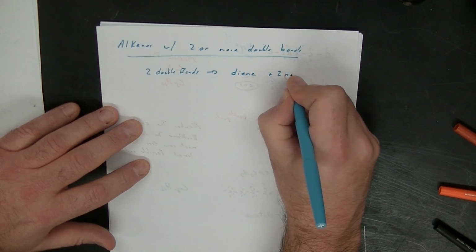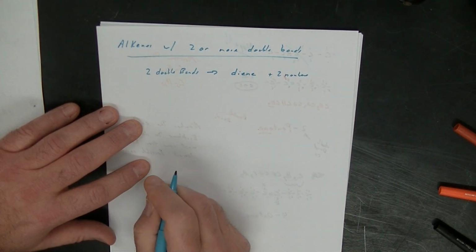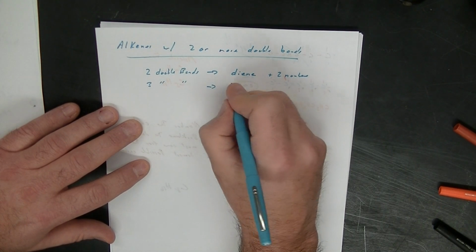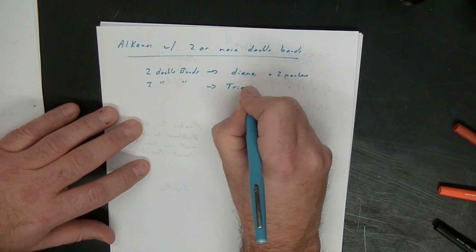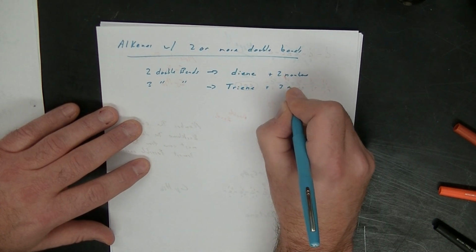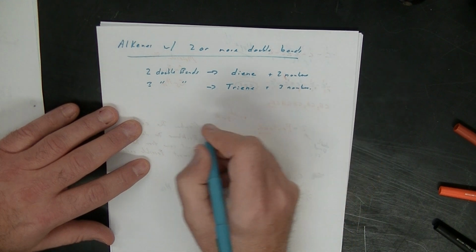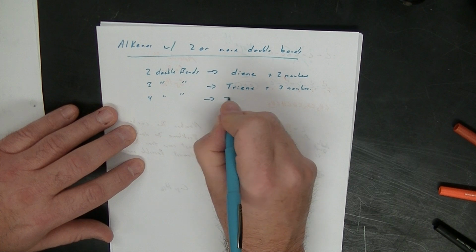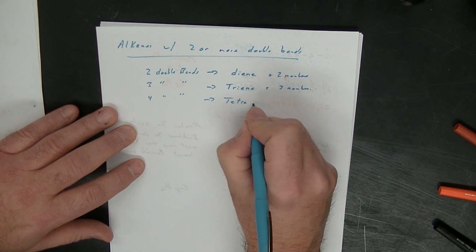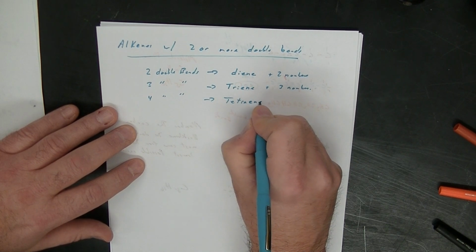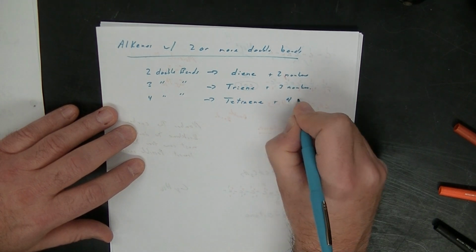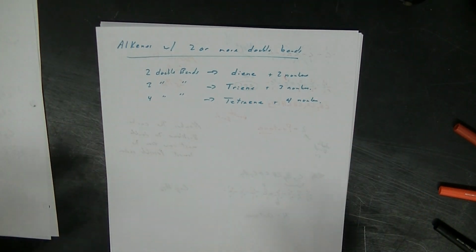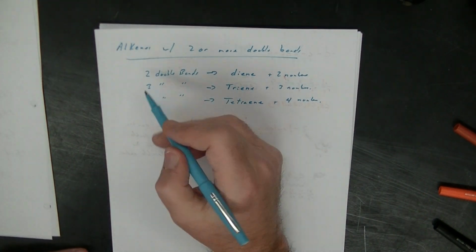And 2 numbers, one for each bond. If there are 3 double bonds, we're going to use triene, and 3 numbers. If there are 4 double bonds, we're going to use tetraene, and 4 numbers. For our purposes, we'll never go above this. Okay, you'll never have more than 4.